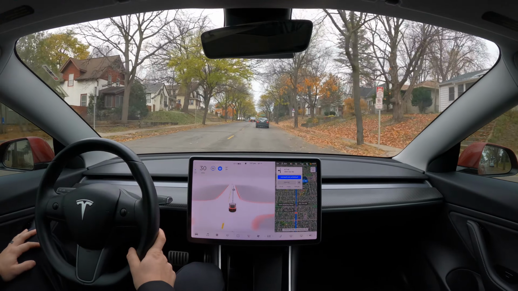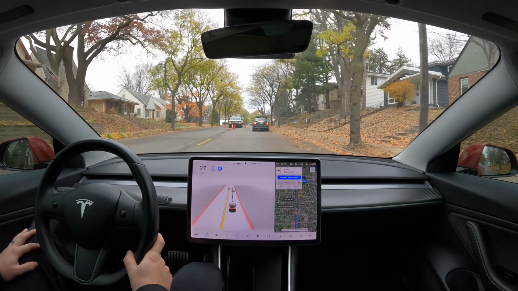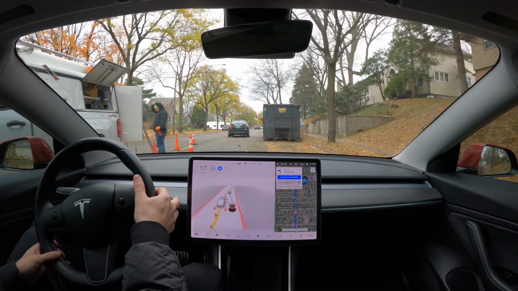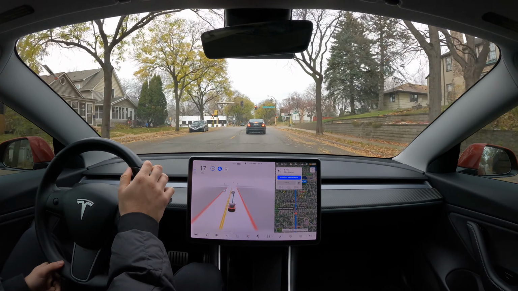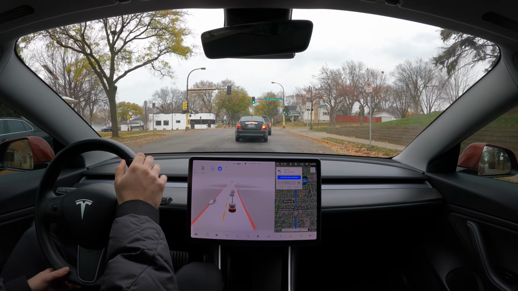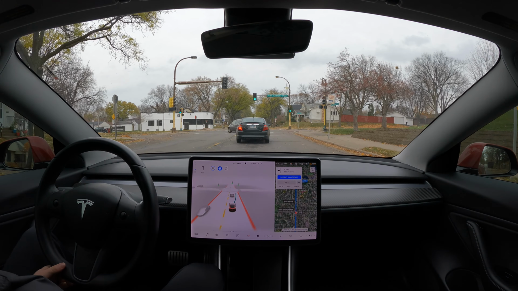We got some construction, it looks like, up ahead, where they're doing some road work here, so we'll see how it does here. It's kind of a tight squeeze between this dumpster and the cone, so I'm gonna be ready to take over. Oh, did a great job. That was awesome. Again, very, very tight space, and it navigated appropriately. Didn't slow down too much, and seemed pretty confident.